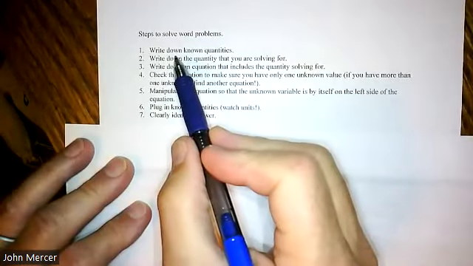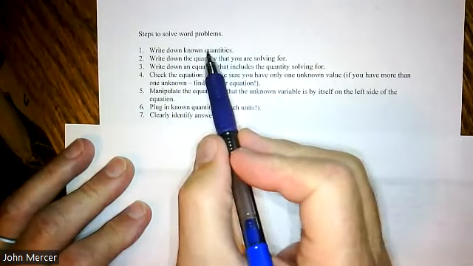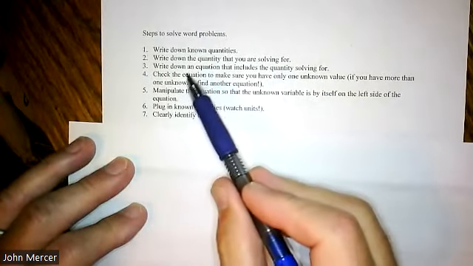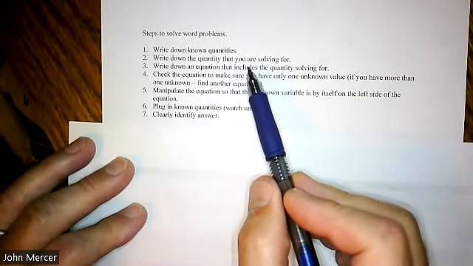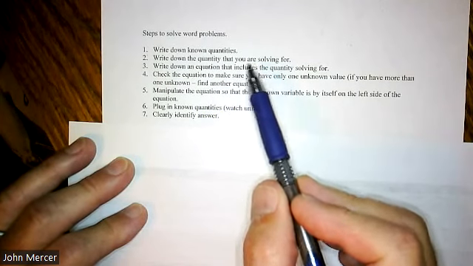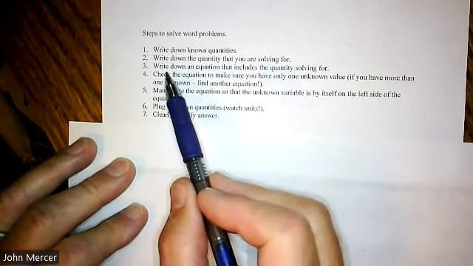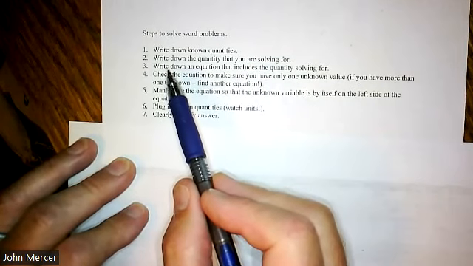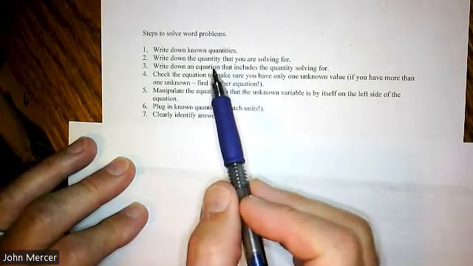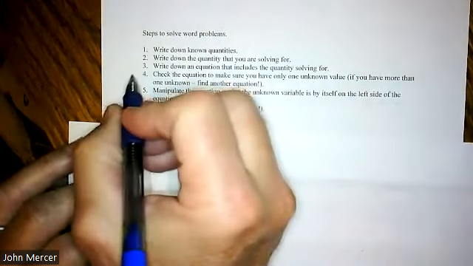first thing you want to do is write down any known quantity based upon the question that you have in front of you. Then you want to write down the quantity that you are solving for. Okay, what is it that you want to know? And then at that point, you start reaching into your biomechanics toolbox and you identify an equation that includes the quantity that you're solving for.